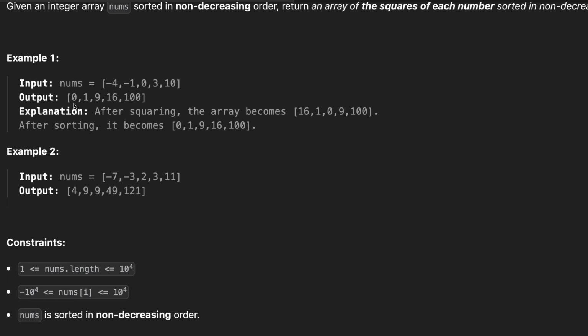Each number will be squared and the result is also sorted. So the expected output is 0, 1, 9, 16, and 100, right? Explanation: after squaring each number, the array becomes 16, 1, 0, 9, 100. And after sorting it, it becomes 0, 1, 9, 16, and 100.